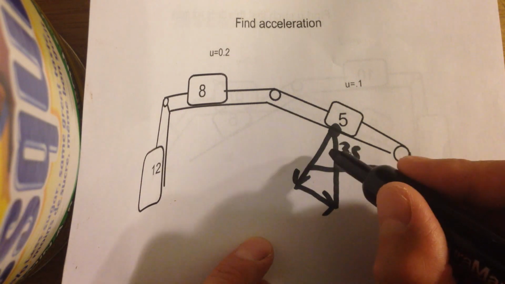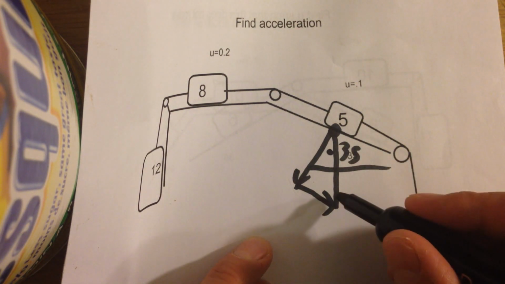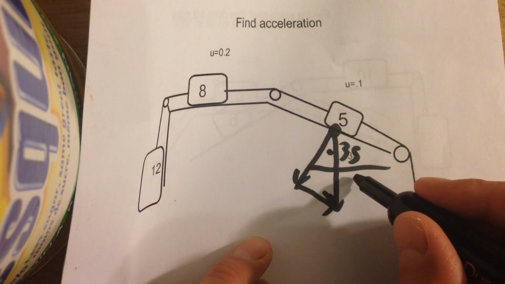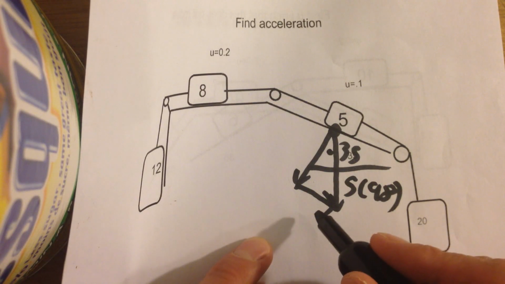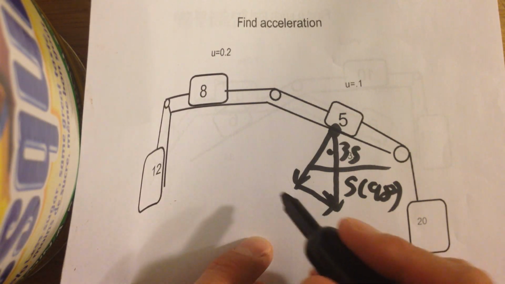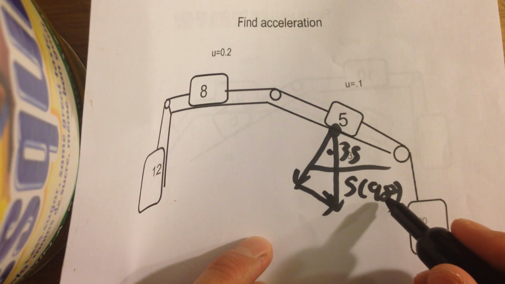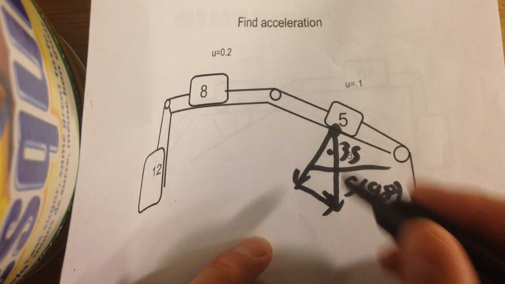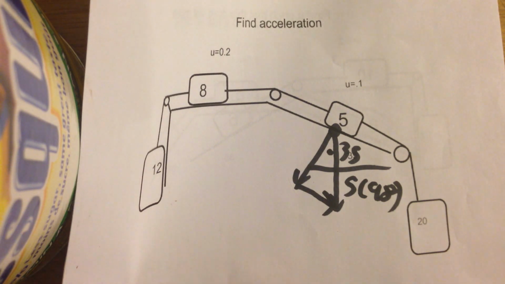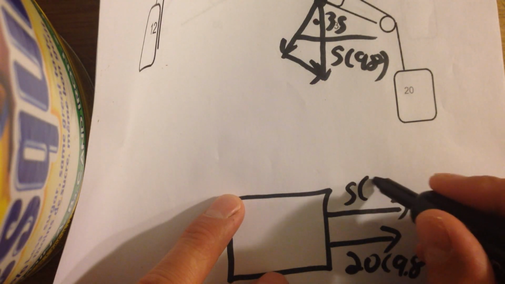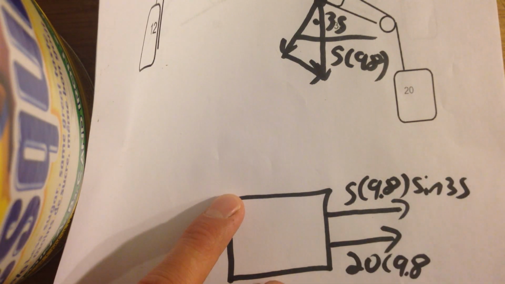And as that's 35, in here will also be 35 degrees. The actual force due to gravity on this is 5 times 9.8. So the force of gravity that is parallel to the plane is 5 times 9.8 times the sine of 35. So this is 5 times 9.8 times the sine of 35.